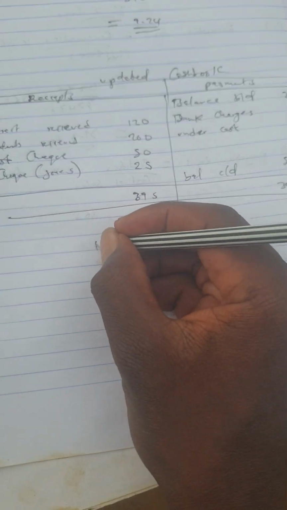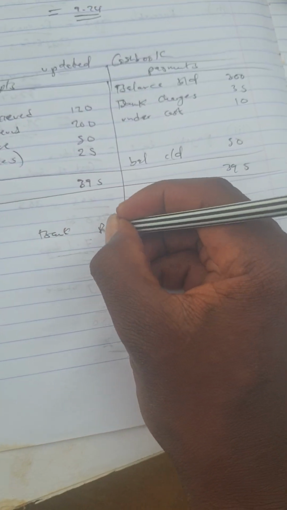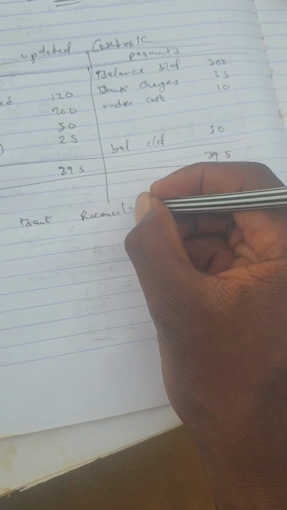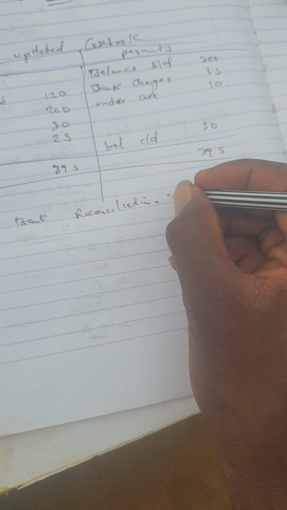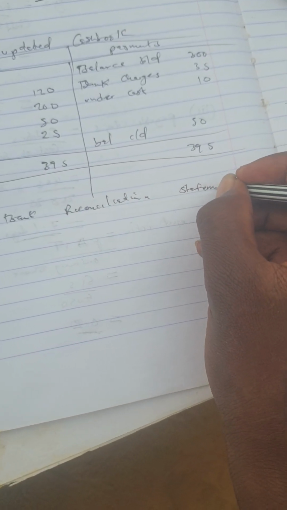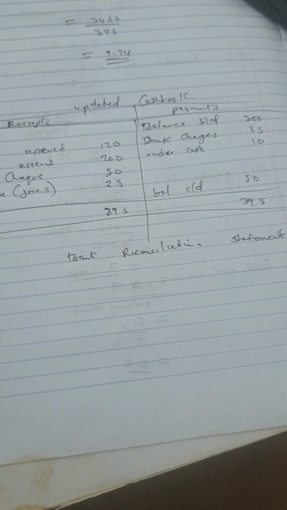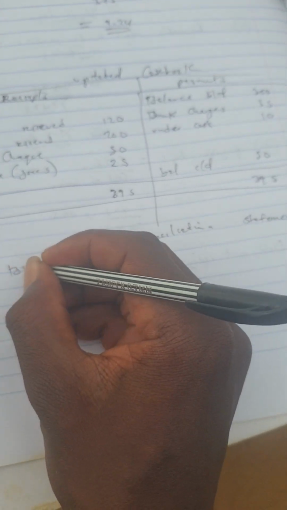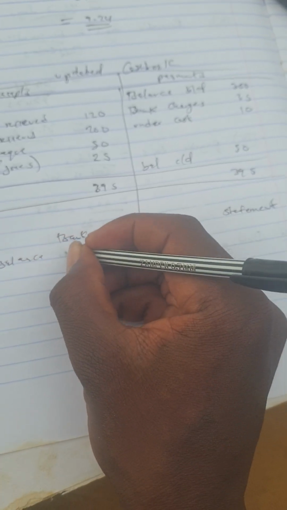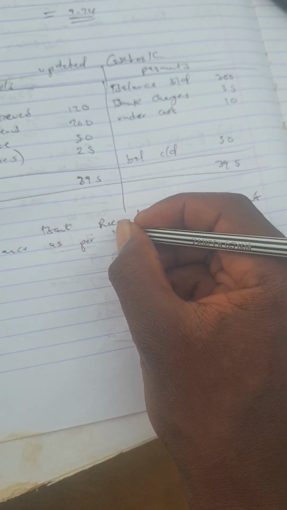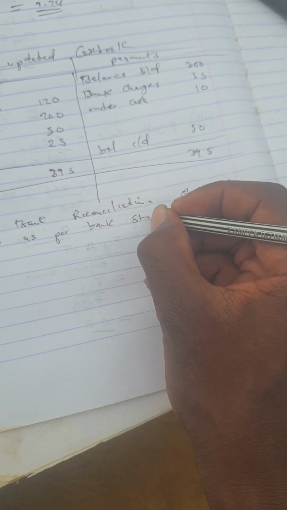So with the bank reconciliation statement, okay, so we're going to start. So with the bank reconciliation statement, we're going to start with the balance as per bank statement.